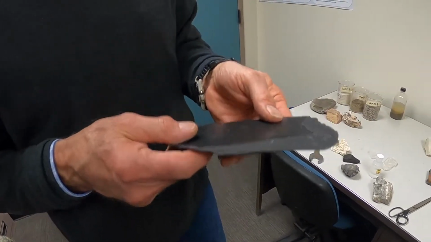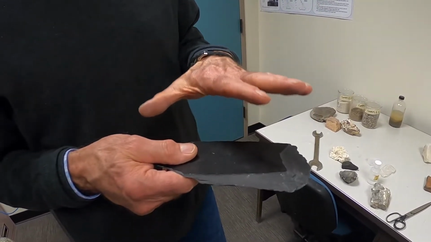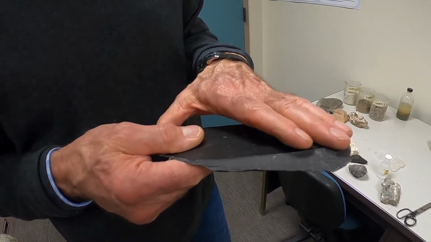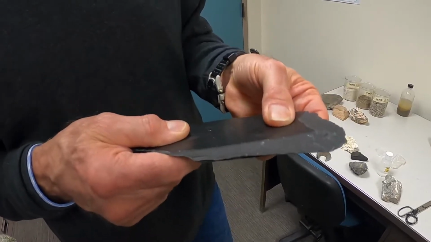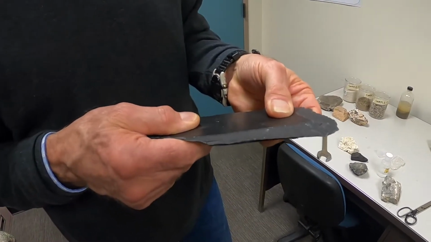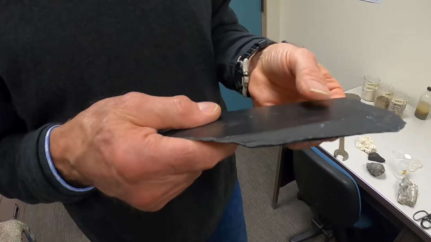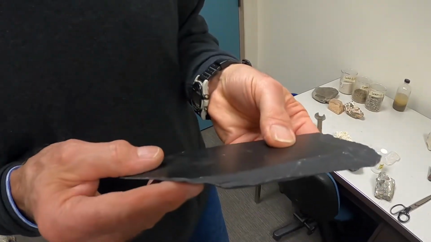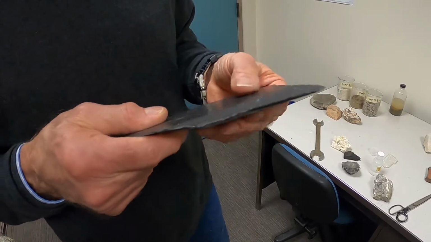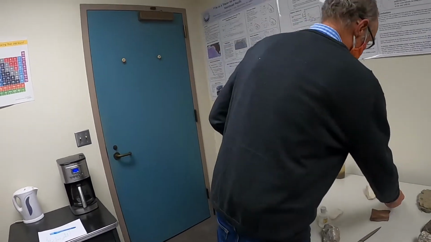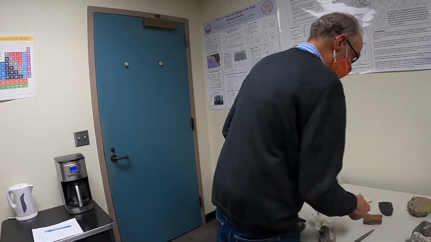So you metamorphose all the clay minerals that are in the shale, and they get stronger, slightly bigger crystal size, little change in chemical composition, and we have slate. But again, notice how easily this breaks on certain planes, and so this too could be a dangerous rock to build on if it's dipping down slope.